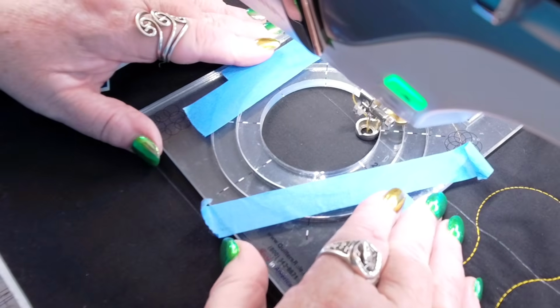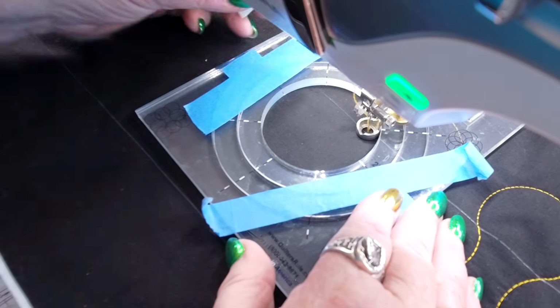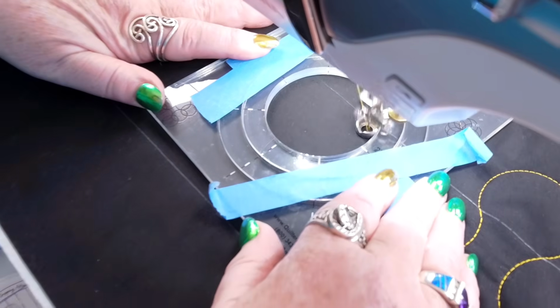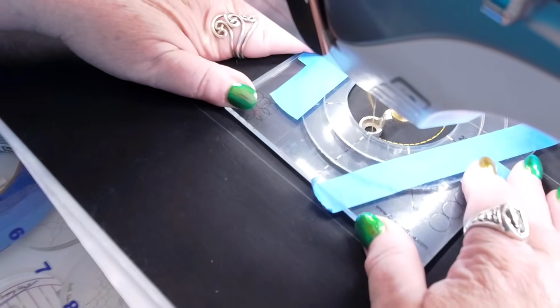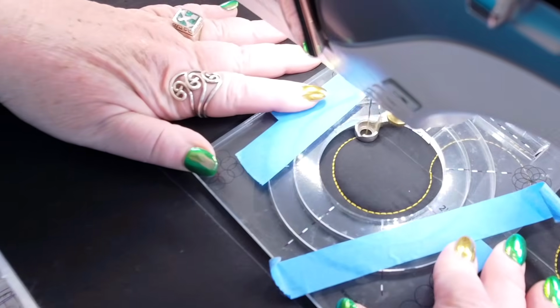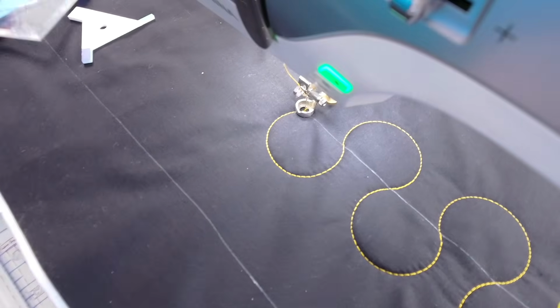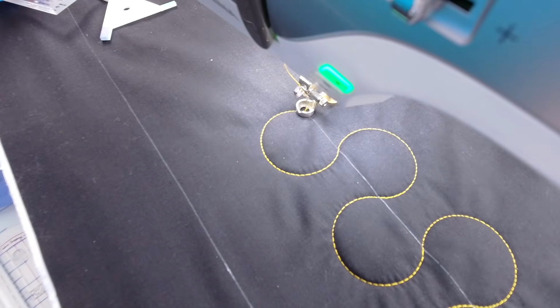One more time, slide and flip. And voila, isn't that a lovely design?